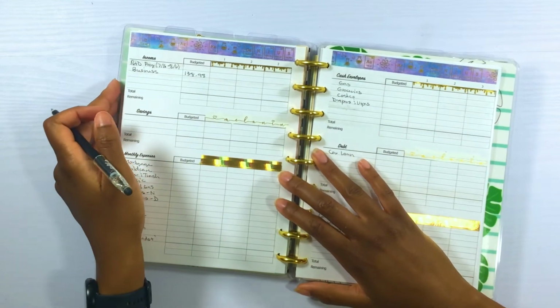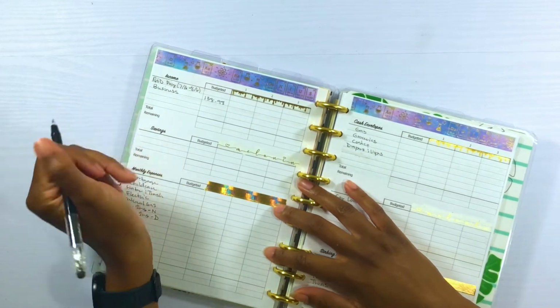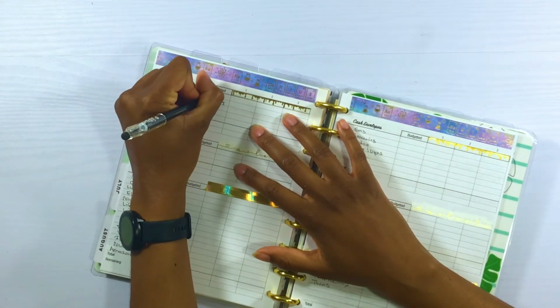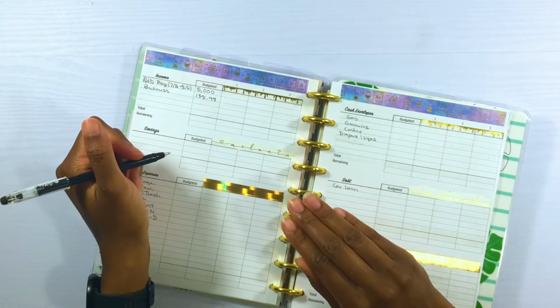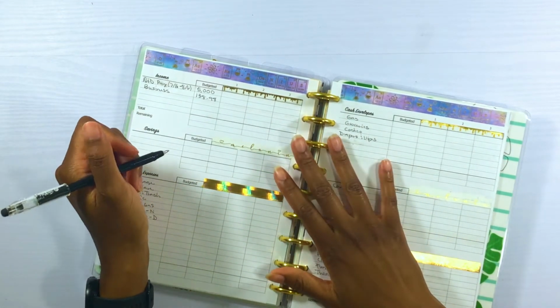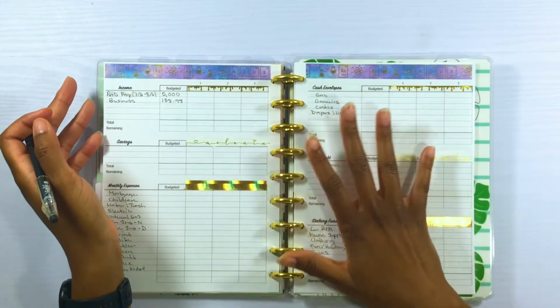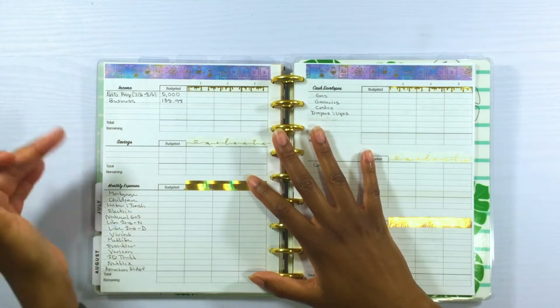Okay, so for the income for the month of August, we are going to be budgeting or estimating $5,000. And if you guys didn't watch my August budget setup, I'll link it above, but this is the new updated format, and this is the bi-weekly format instead of the weekly format.